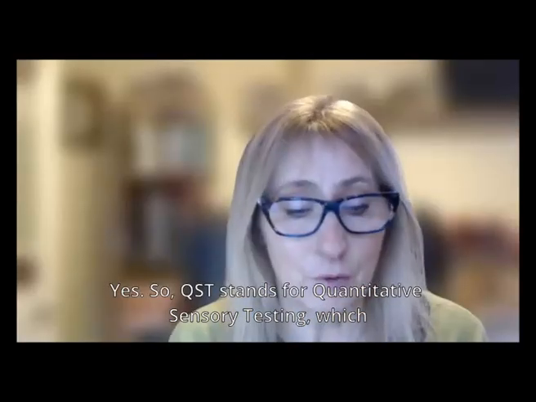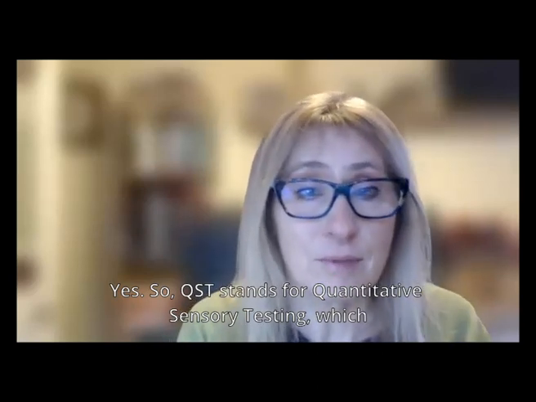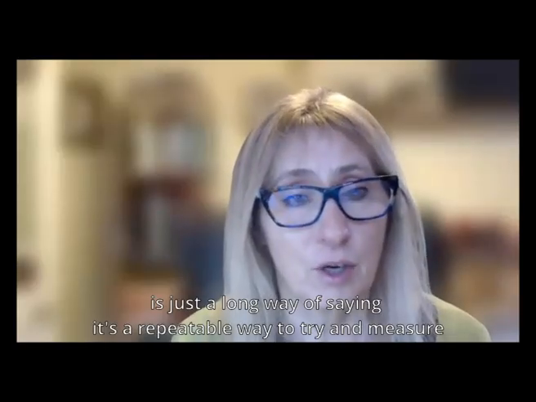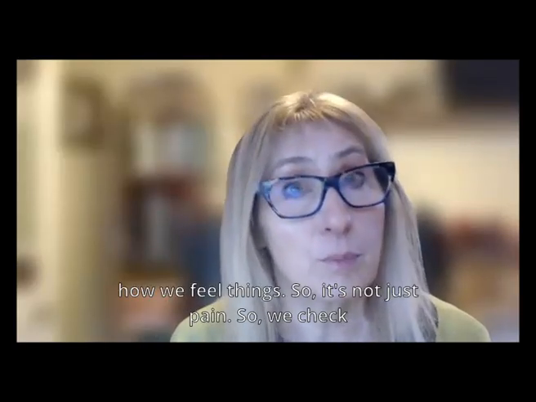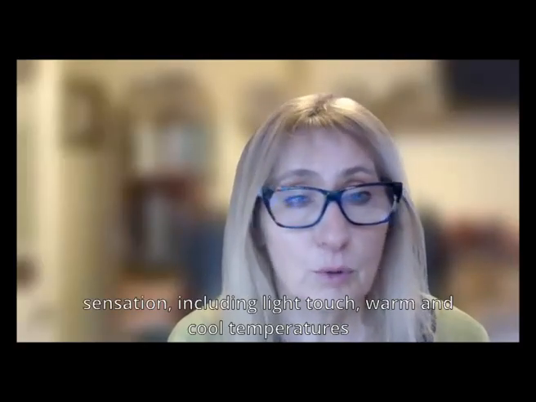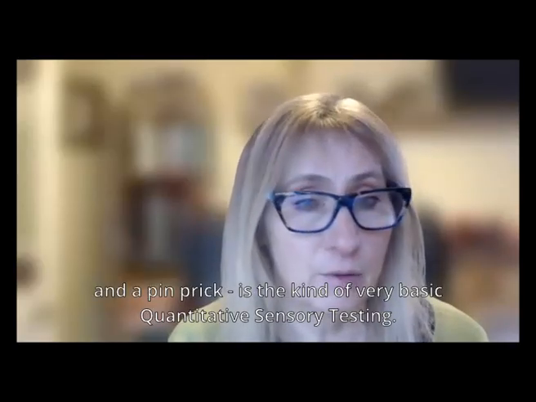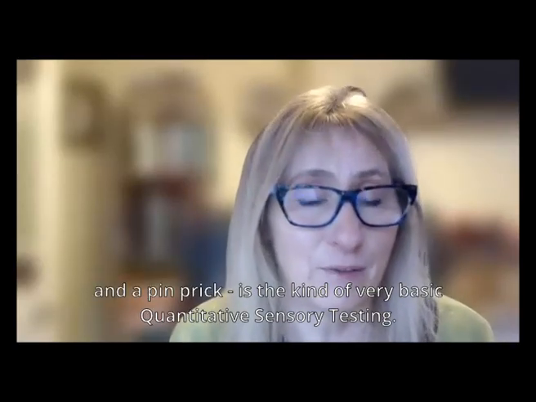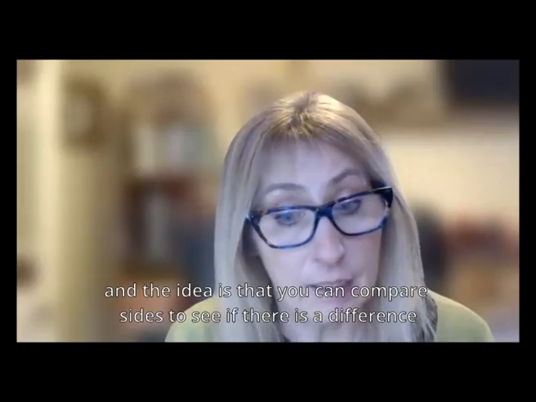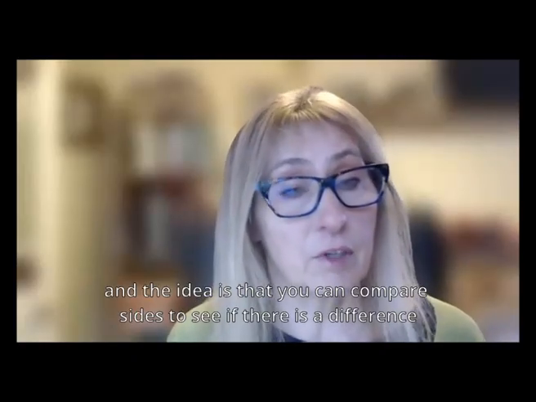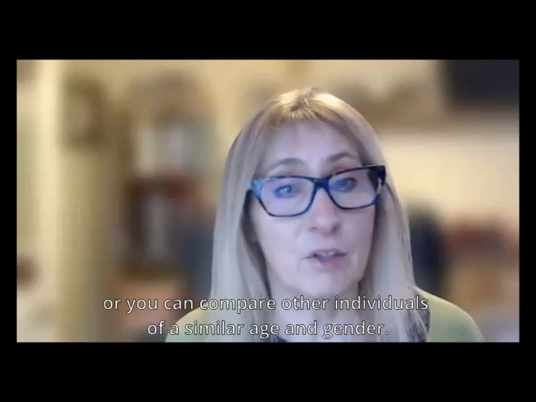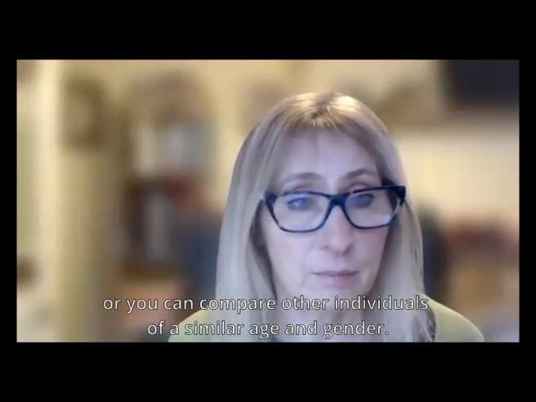Yeah, so QST stands for quantitative sensory testing, which is just a long way of saying that it's a repeatable way to try and measure how we feel things. So it's not just pain. We check sensation, including light touch, warm and cool temperatures, and then pinprick is the very basic quantitative sensory testing. And the idea is that you can compare sides, so see if there's a difference if there's a sore area to another bit, or you can compare against other individuals of a similar age and gender.